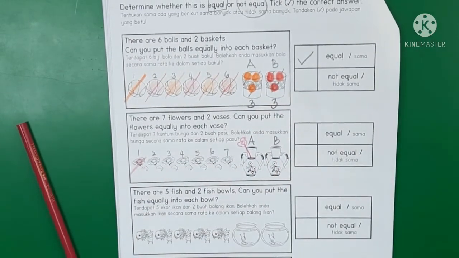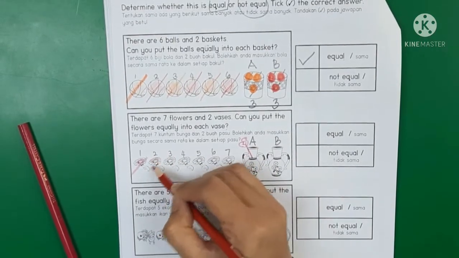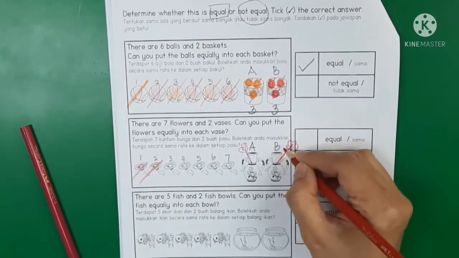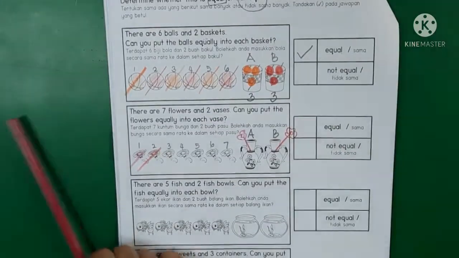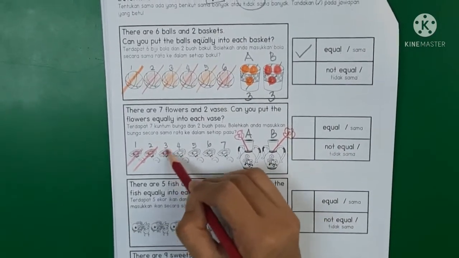Next, the second flower is a red flower, and we are going to put it in the B vase. Third, it's a pink flower.